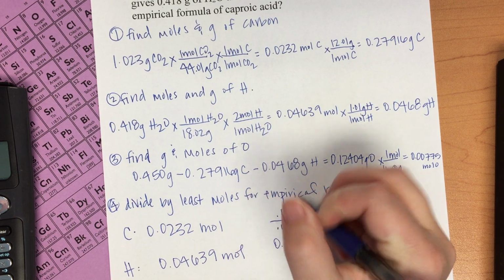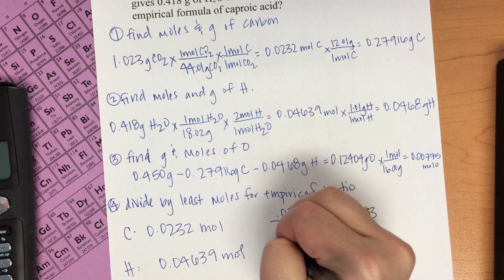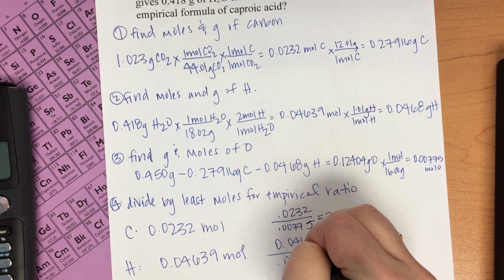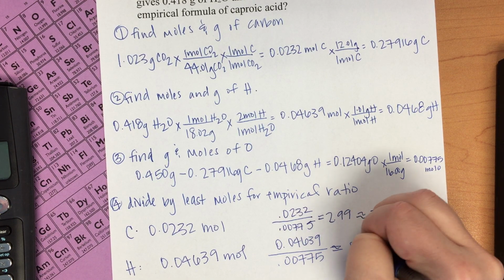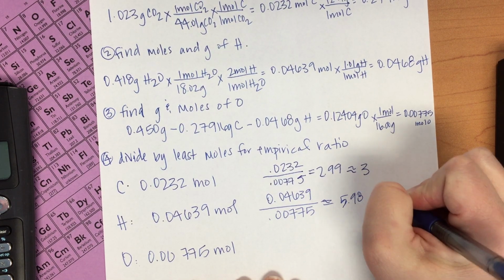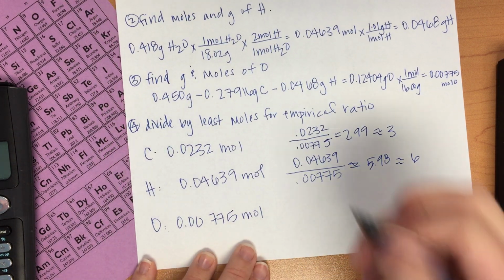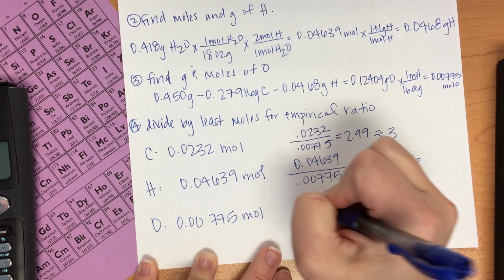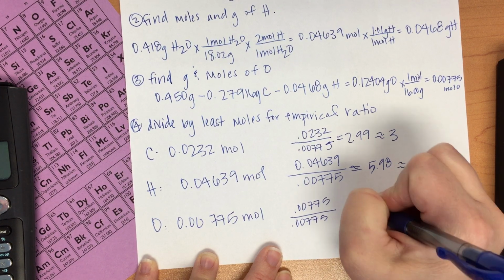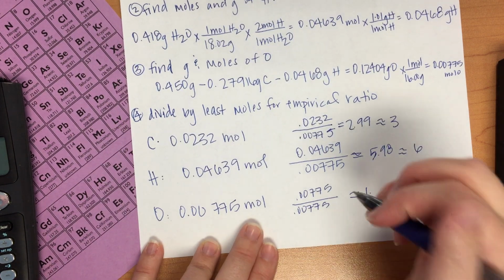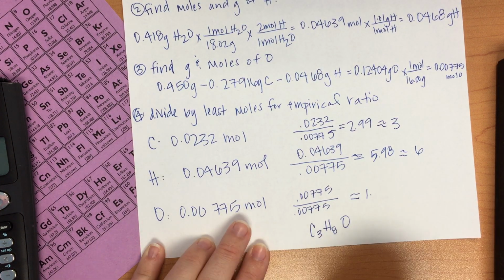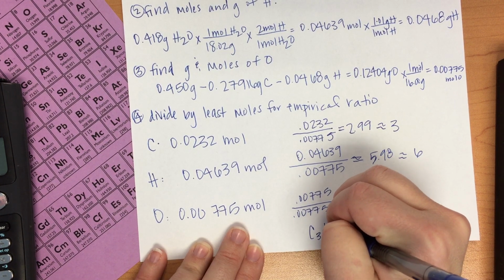In this case, we'll also divide this by the least moles, which is the moles of oxygen, which is equal to 5.98, which is well within reason to not have to use fractions. And so we will now say that's approximately equal to 6. And for our last one, 0.00775 divided by itself is equal to 1. And so our empirical ratio, or our empirical formula, is C3H6O. Sorry.